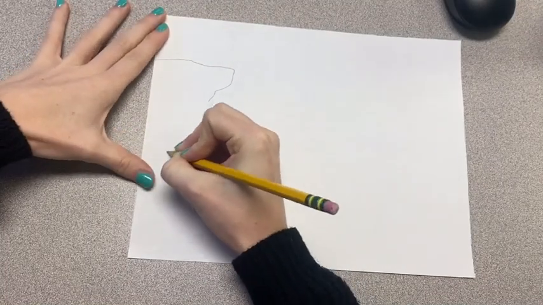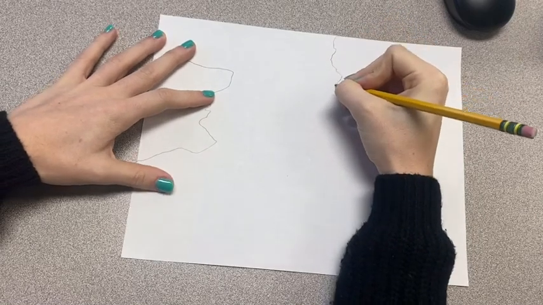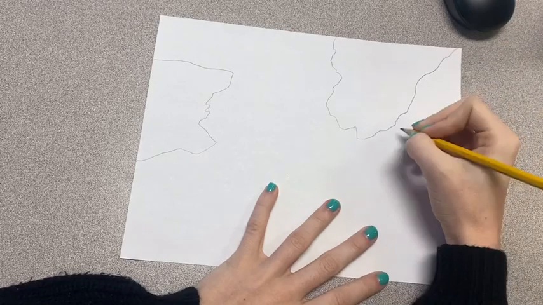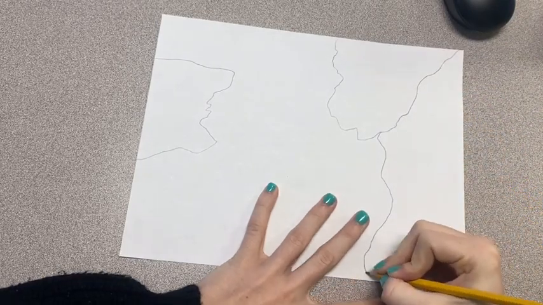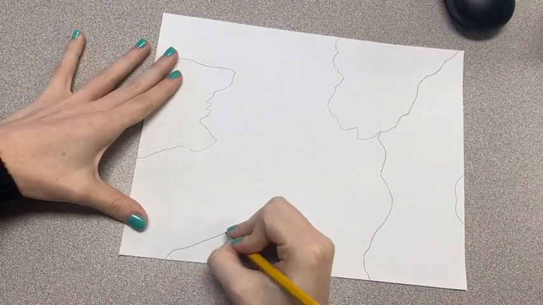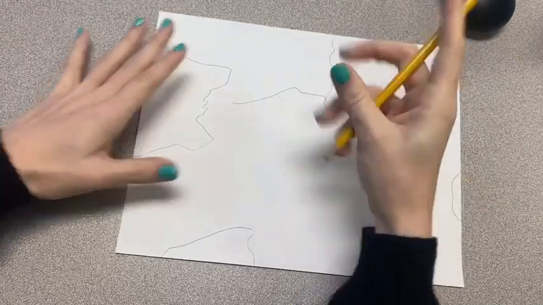We are going to draw the different pieces of land. So I'm just making abstract or random shapes that are going to be my different islands and my continents. I'm also going to have pieces be the ocean. So start by sectioning out your paper. You can have as many big sections as you like, or maybe your map is an ocean world. It's totally up to you.